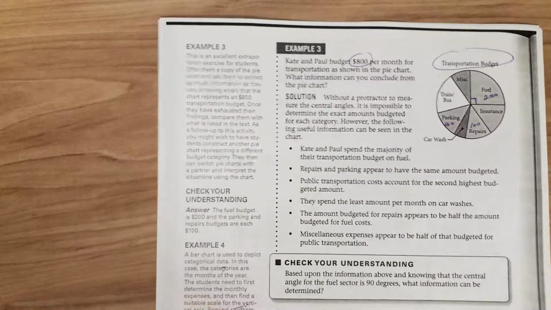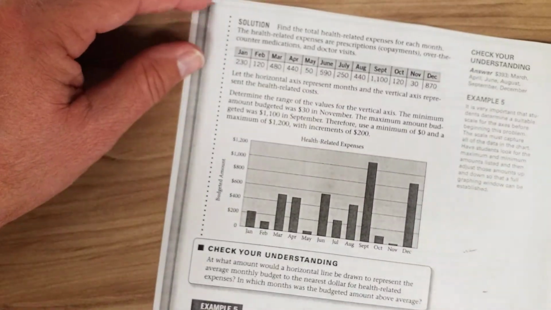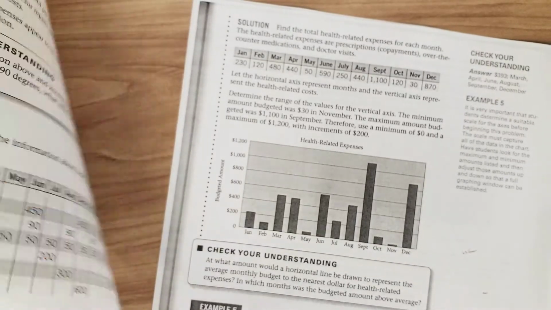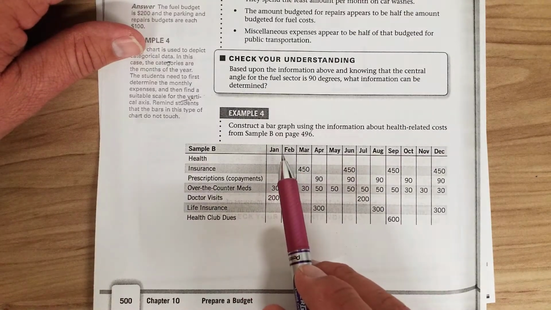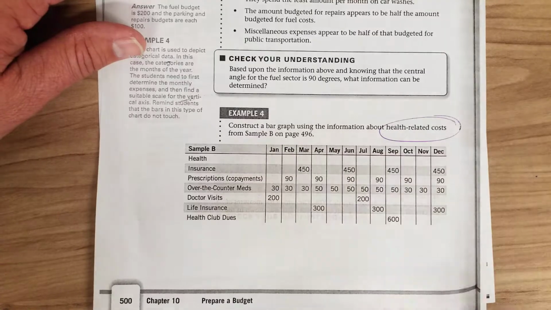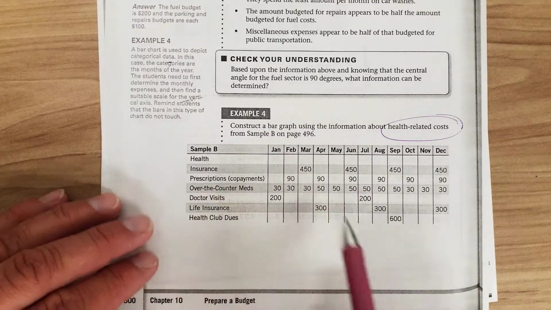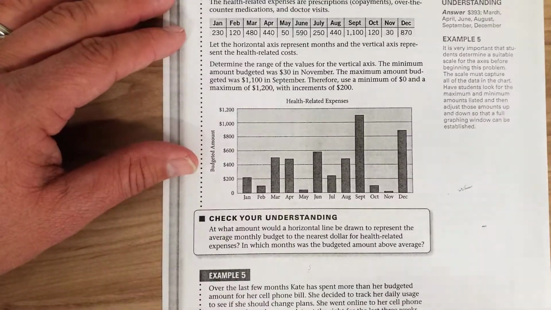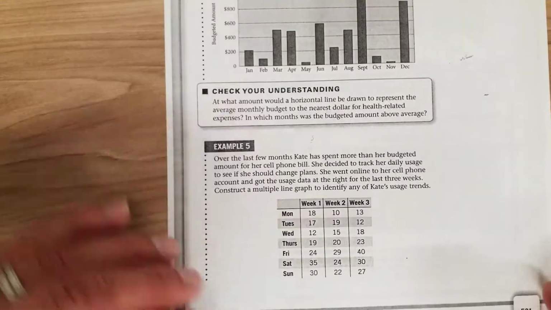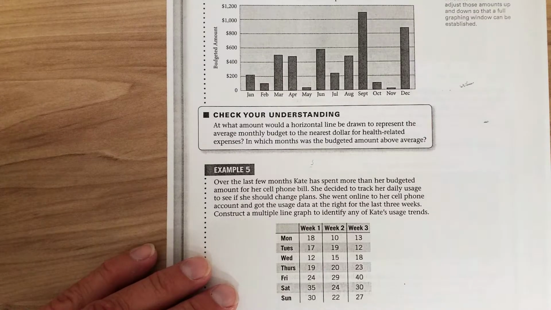All right, let's see. If you are filling out a budget matrix for specific things, this one talks about health-related costs: health insurance, prescriptions, meds, doctor visits, life insurance, health club dues. You can get totals that you spend for the year. Let's see, a lot of this stuff is just self-explanatory.